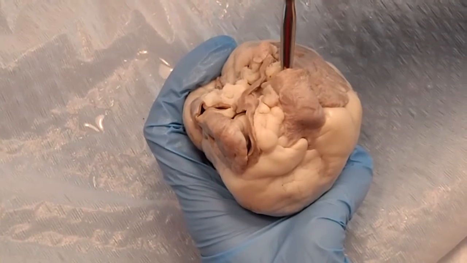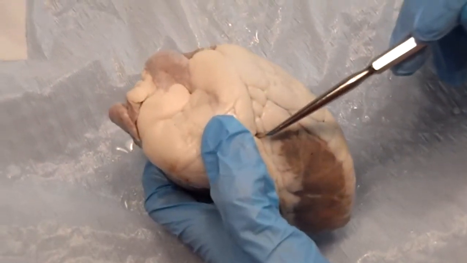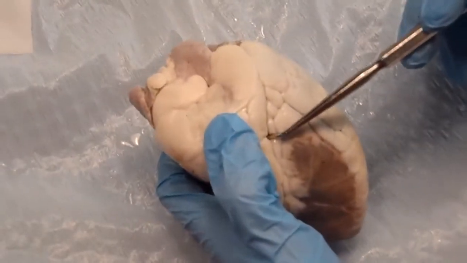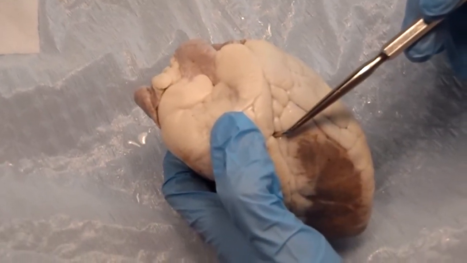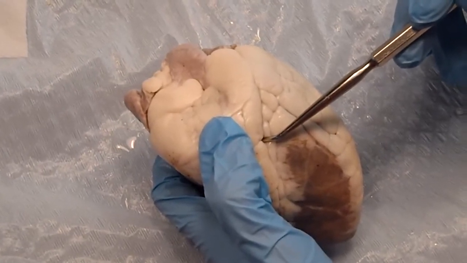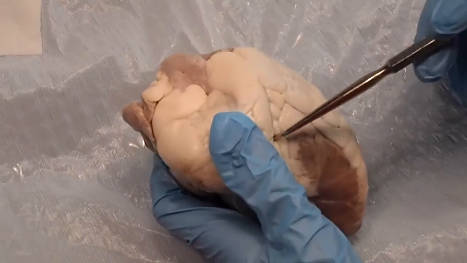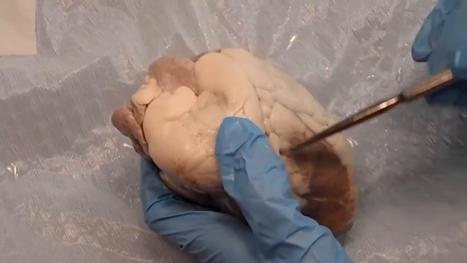Then we have the interventricular sulcus, and that's what separates the two ventricles of the heart. It marks the place where the septum separates the left and the right ventricles, and the septum we'll point out a little later when we actually open the heart up.